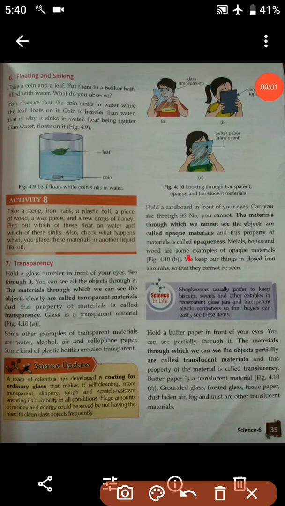We keep our things in a closed iron almirah so that they cannot be seen. So students, an iron almirah is also an example of opaque material. Why do we keep our things in a closed iron almirah? Because they cannot be seen. An iron almirah is made of iron. As it is an opaque material, we cannot see through it.